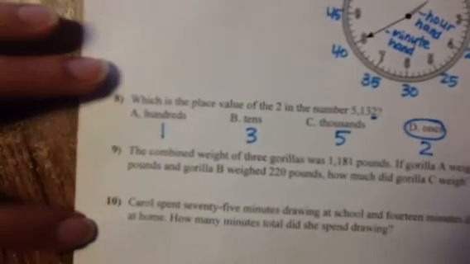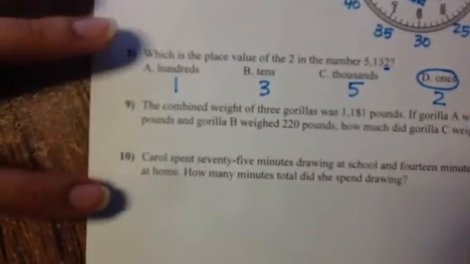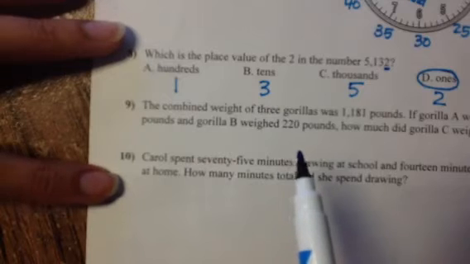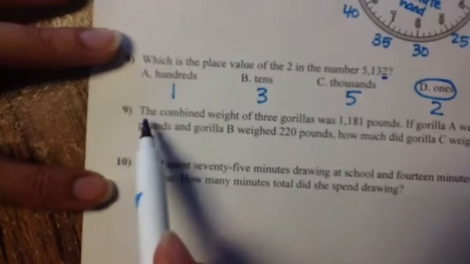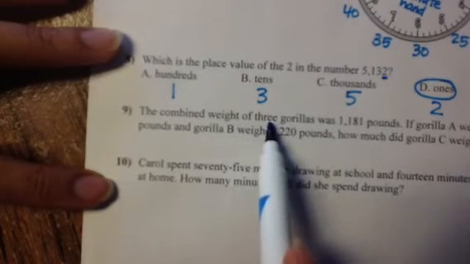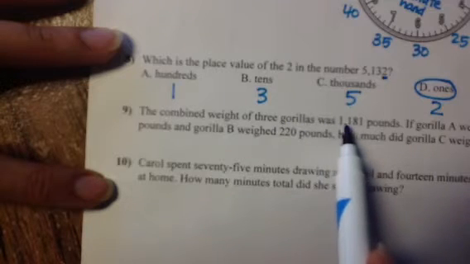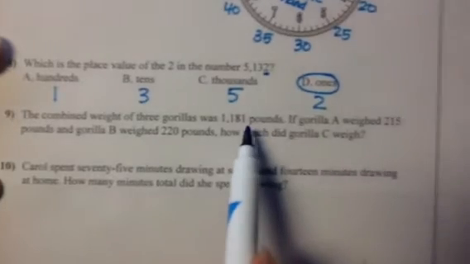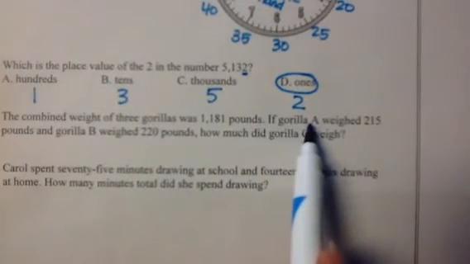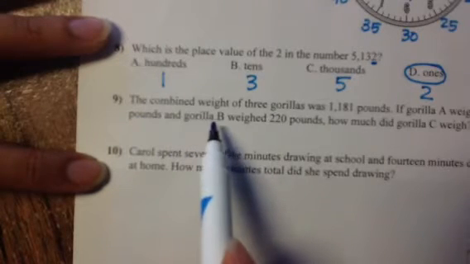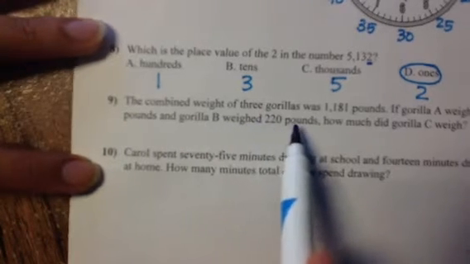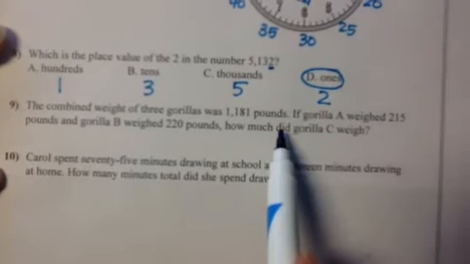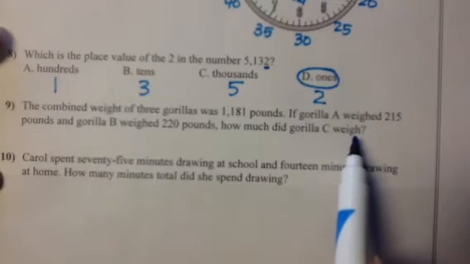Let's look at number 9. All right, number 9. Read it with me while I read it. The combined weight of 3 gorillas was 1,181 pounds. If gorilla A weighed 215 pounds and gorilla B weighed 220 pounds, how much did gorilla C weigh?